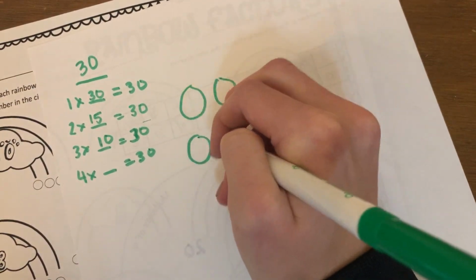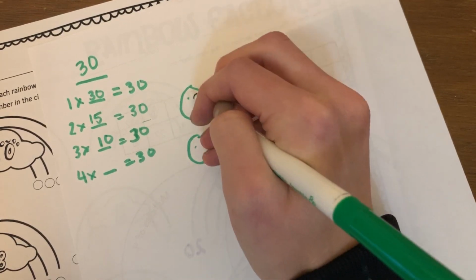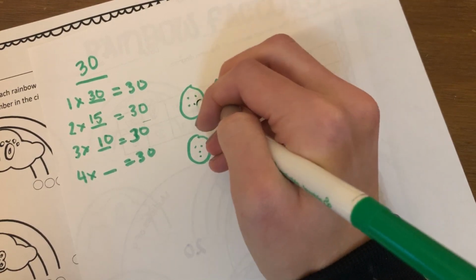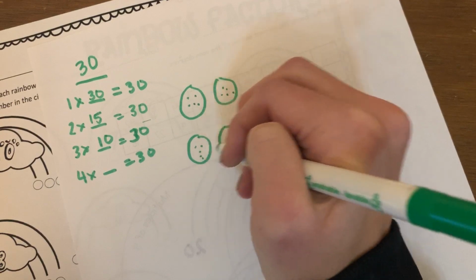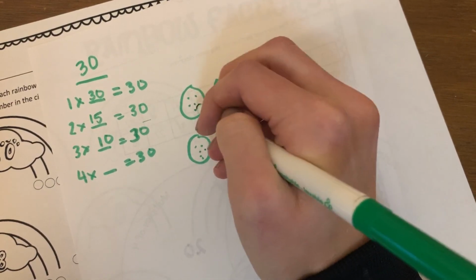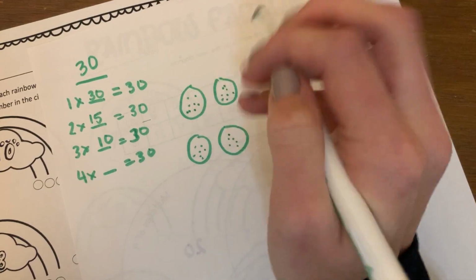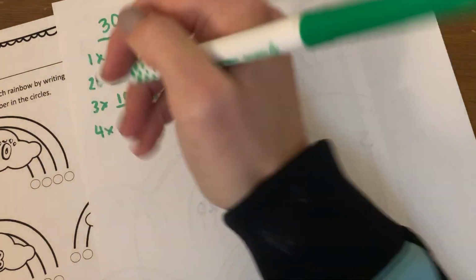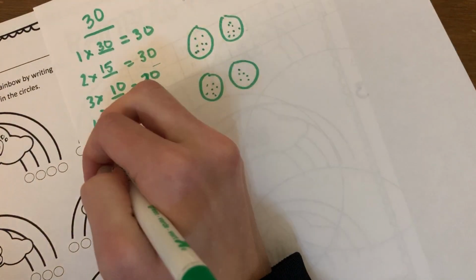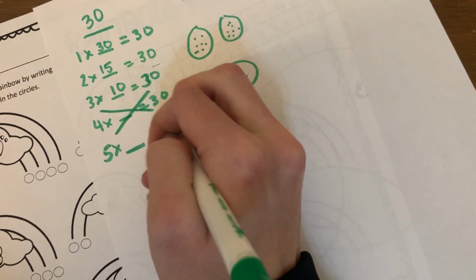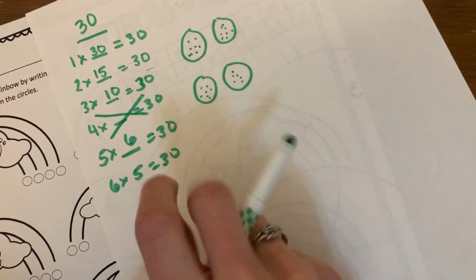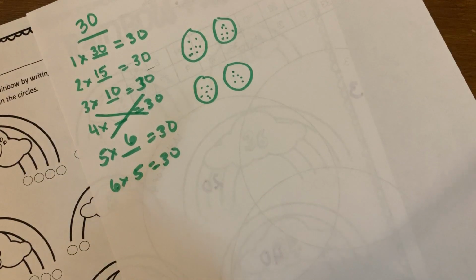So 1, 2, 3, 4. 1, 2, 3, 4, 5, 6, 7, 8, 9, 10, 11, 12, 13, 14, 15, 16, 17, 18, 19, 20, 21, 22, 23, 24, 25, 26, 27, 28, 29, 30. I still have these 2 groups that have 2 less than those. No way. No 4 times anything gives 30. What about 5? 5 times anything gives you 30? Yes, sirree. 6. And then 6 times 5 gives me 30 as well. Okay, I ran into a duplicate. So now I know that I've gotten all my numbers because I ran into a duplicate.